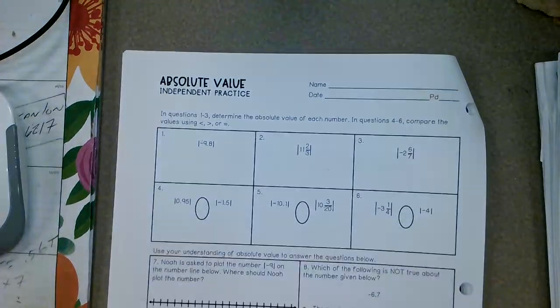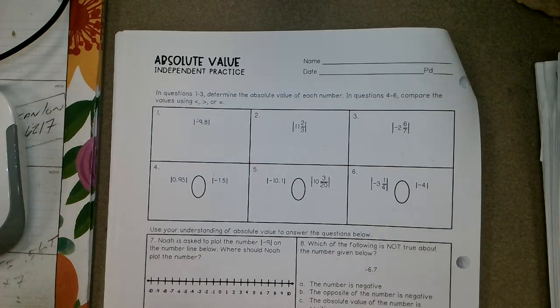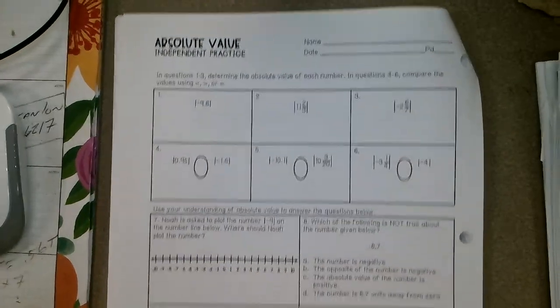It's Monday. Let's flip the page and take a peek at what you have going on today, which is this right here. Okay. 1 through 9. Okay.